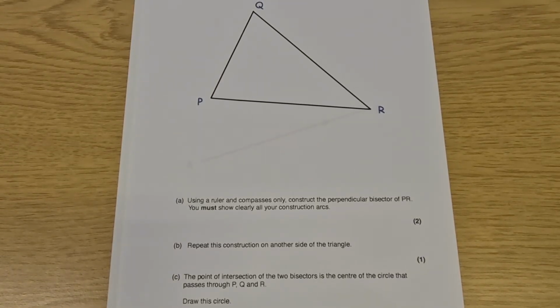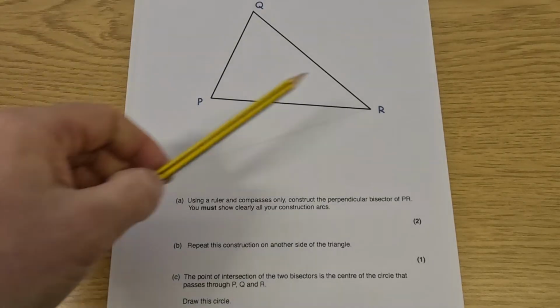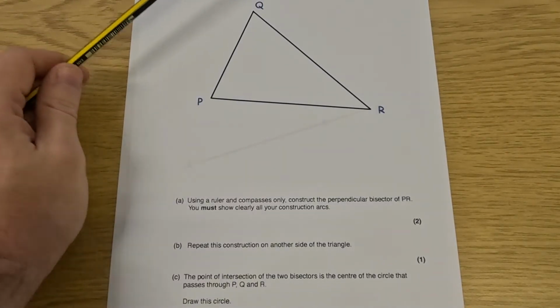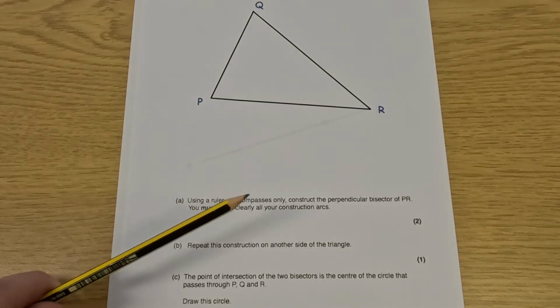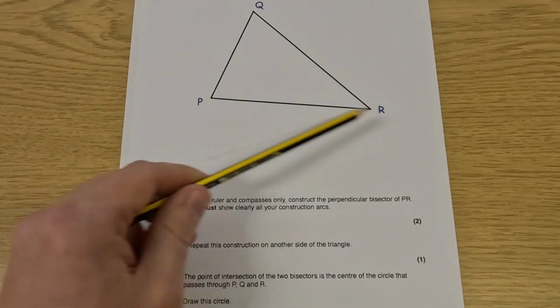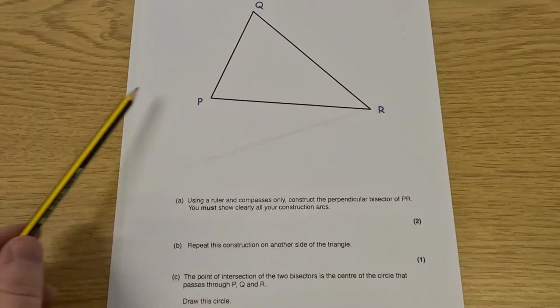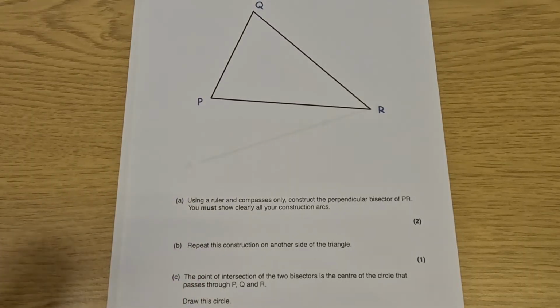Okay, so let's have a look at our next question, question number 10. And actually, let's just read through the question to begin with. So we've got to question 10. We're told that the diagram shows the triangle PQR. And we've been asked to use a ruler and compass only to construct the perpendicular bisector of PR. So we want to construct the perpendicular bisector of PR, and that's quite straightforward. We've looked at a few of those already in this booklet.